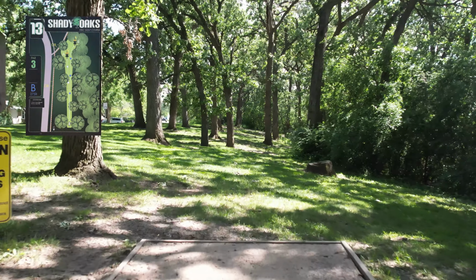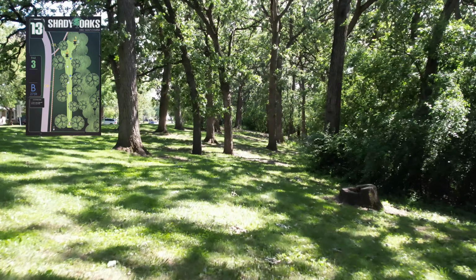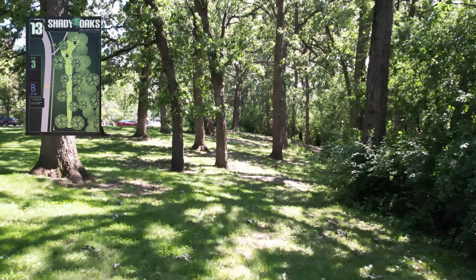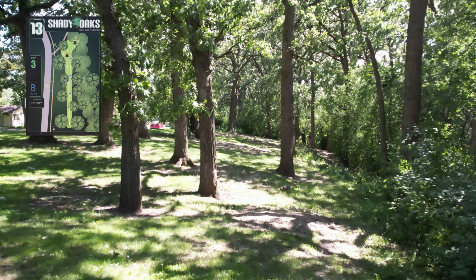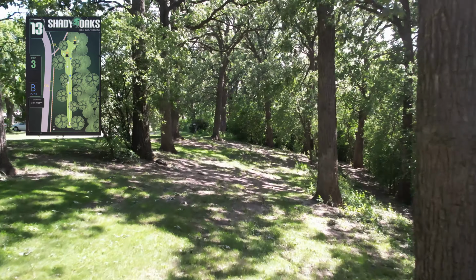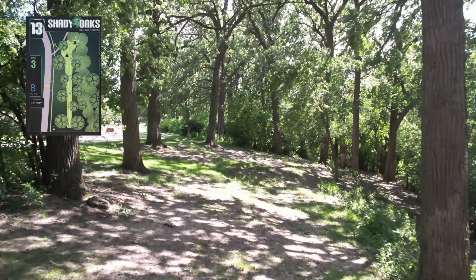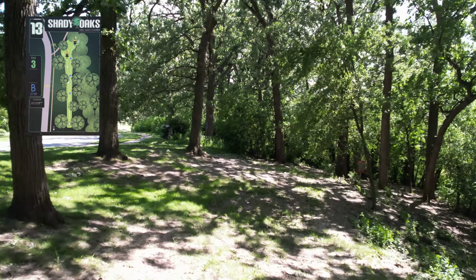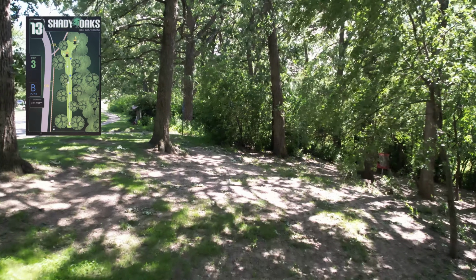Hole 13 is playing to the long location at a 275-foot par 3 approximately. The OB on hole number 13 is on and over the path which lines the left side and then continues along the long side horizontally of the basket.